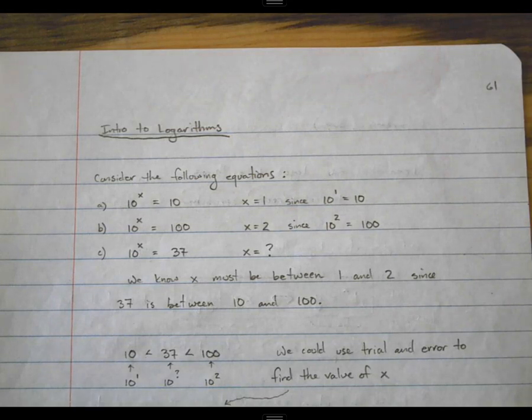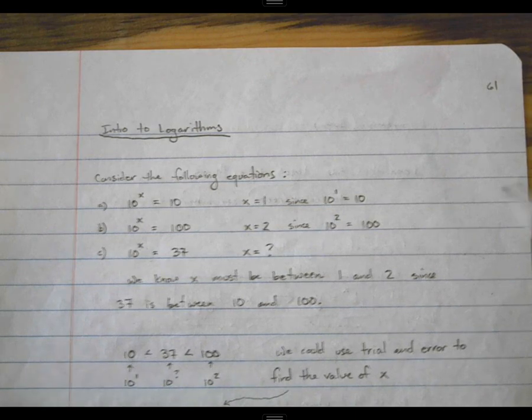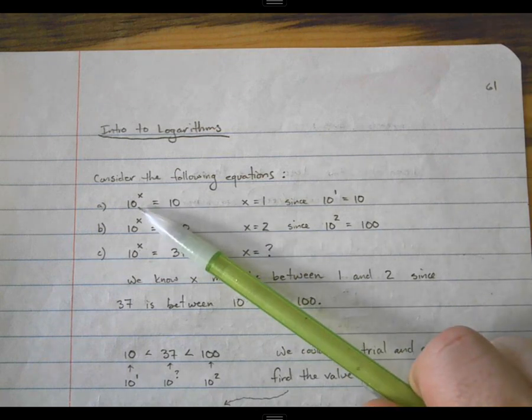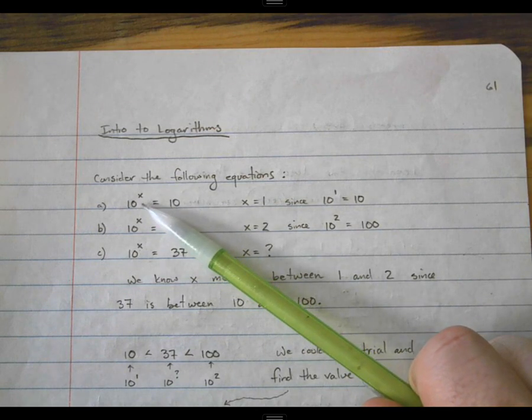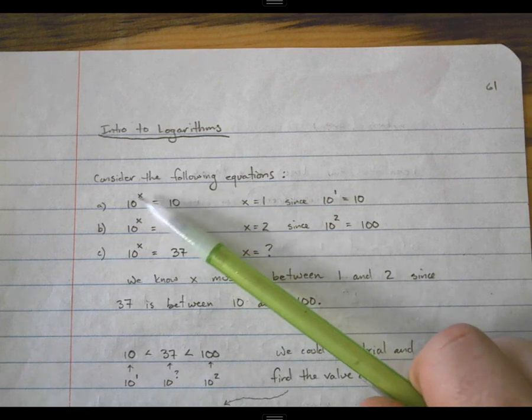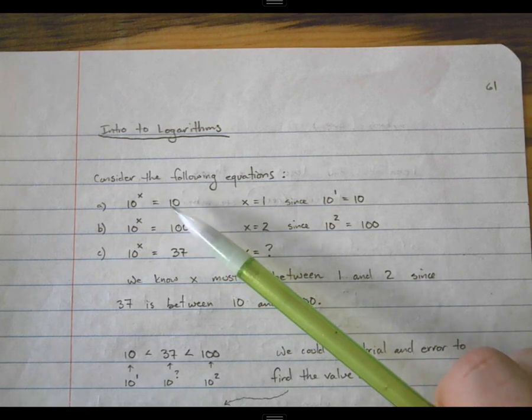All right, so we're going to start into logarithms. So this is my introduction to it. I want you to consider the following equations. Let's say that I have 10 to some power. Notice the power is the unknown in this case, equals 10. Well, in this case, x has to be 1. 10 to the first power is 10.